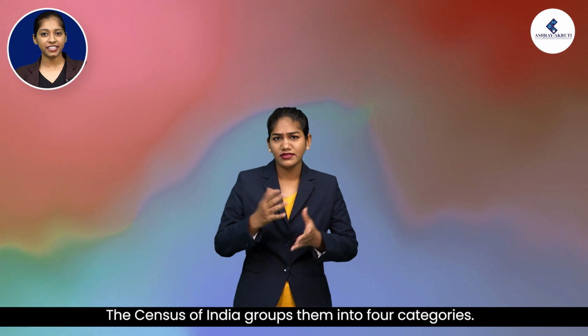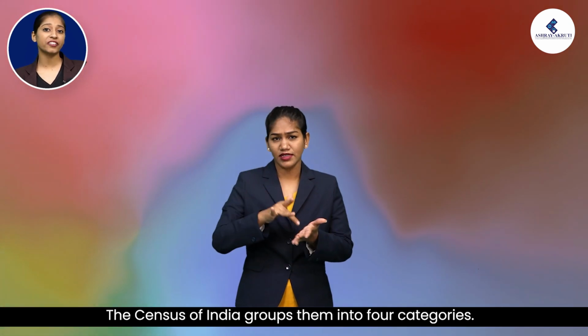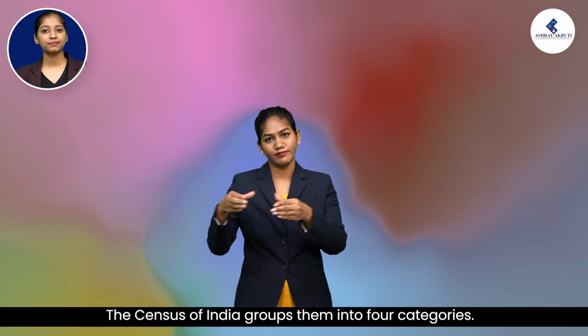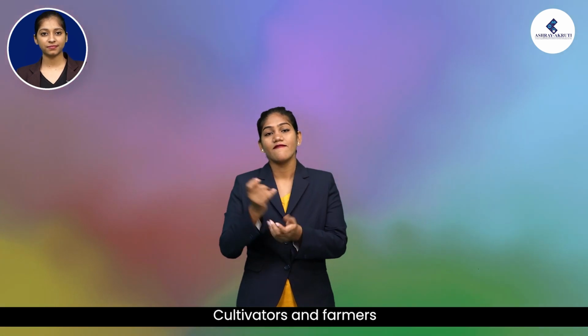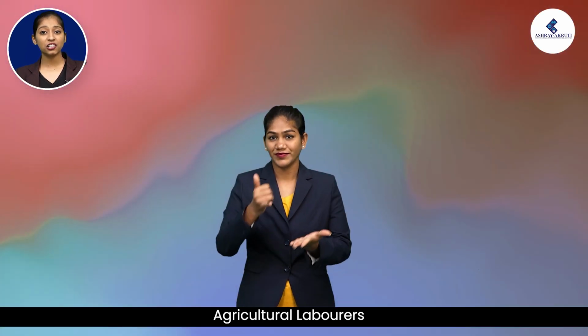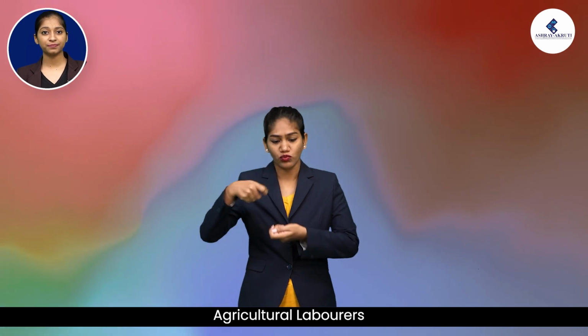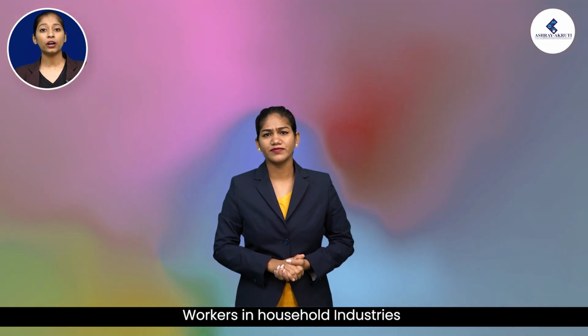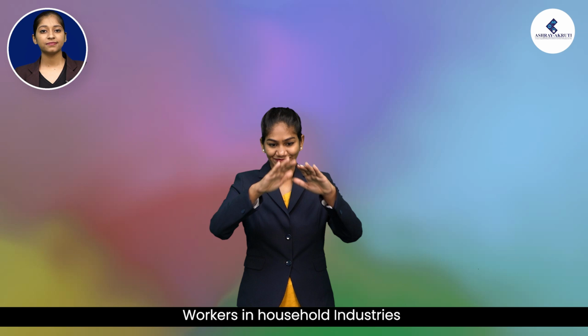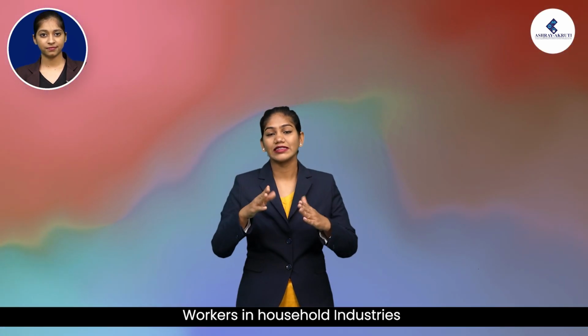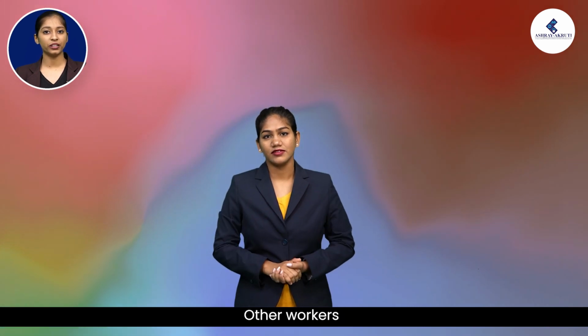The Census of India groups them into 4 categories: cultivators and farmers, agricultural laborers, workers in household industries, other workers.